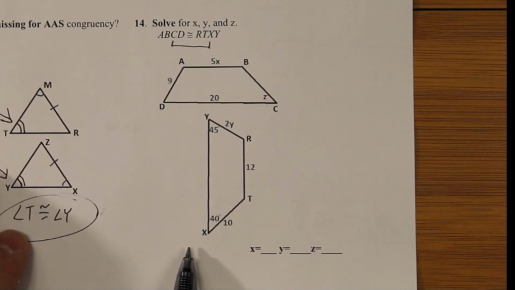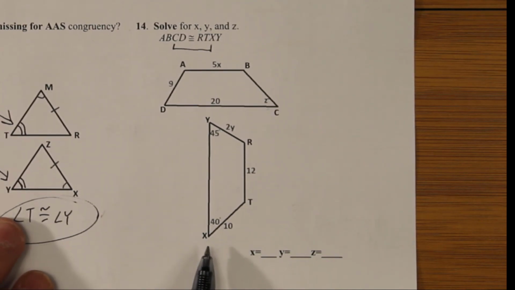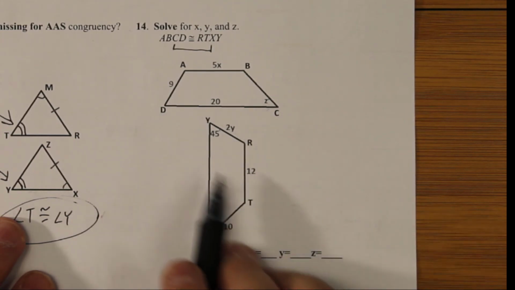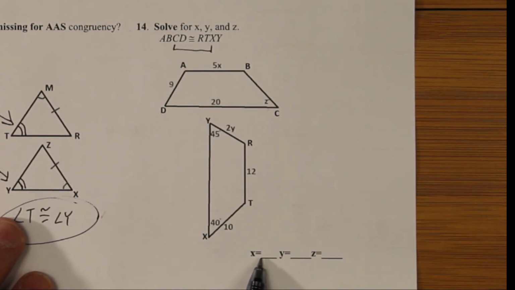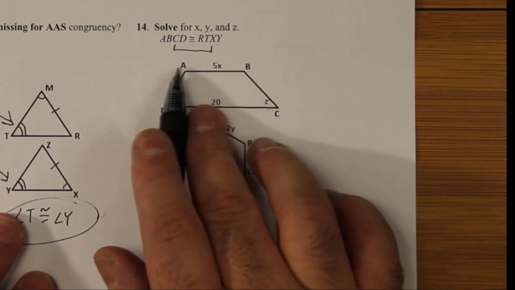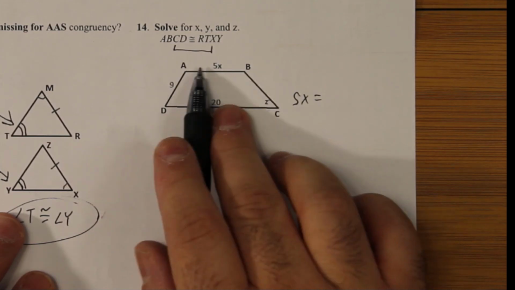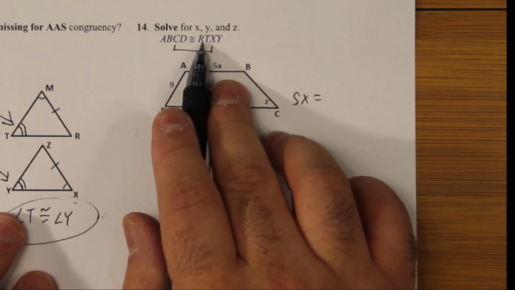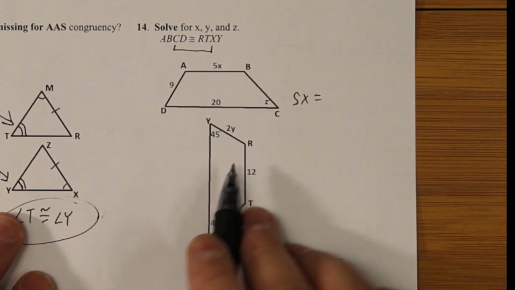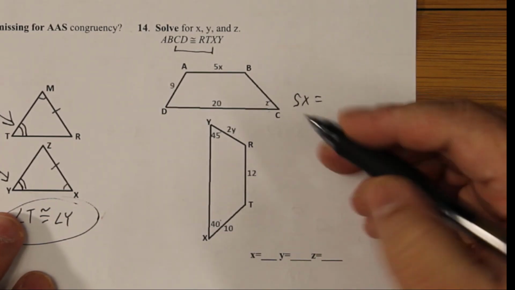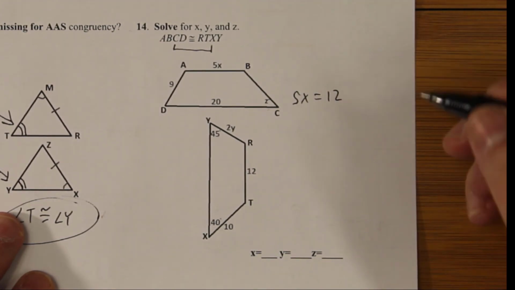Oh wait, duh. Variable compared to side, sorry. Let me restart that. Yeah, so let's see. We're starting with variable X. It's lowercase. This is why it's important about lowercase and capital. So lowercase x is over here where the AB is at, right? So I go 5x equals. So this one, AB, is congruent to RT, which is the right side over here. And that's how I know that this one goes right there, 5x equals 12.